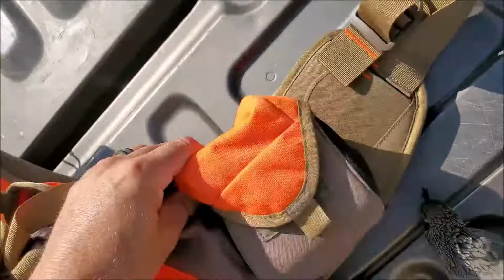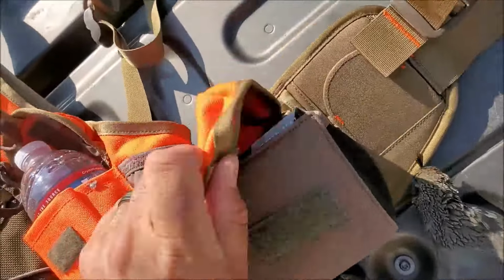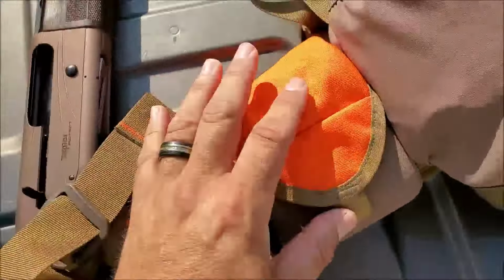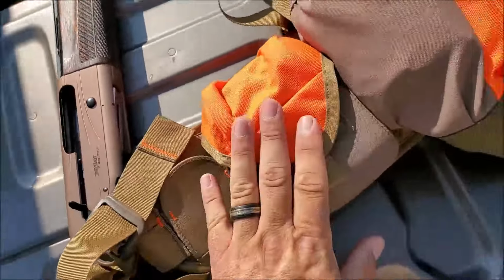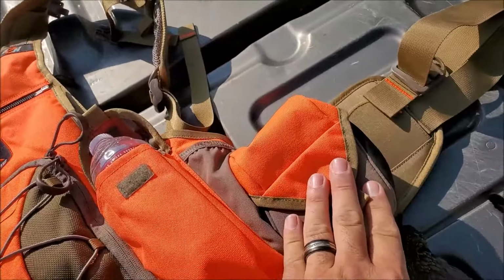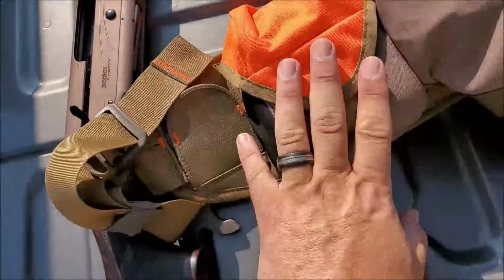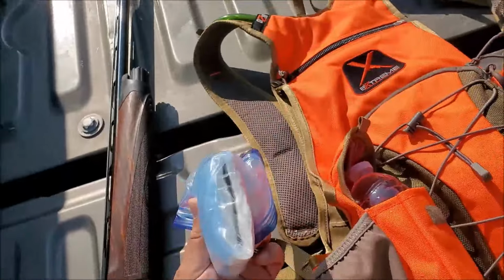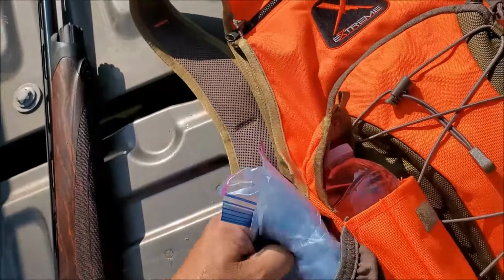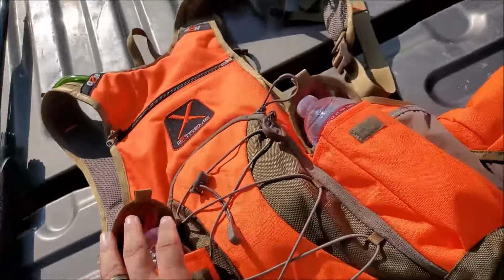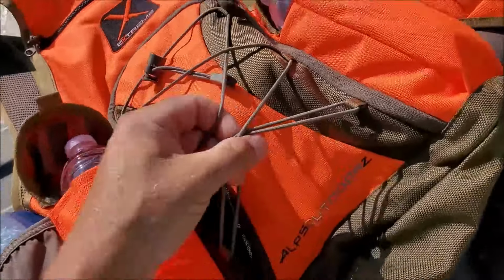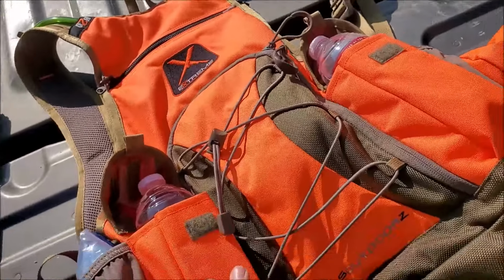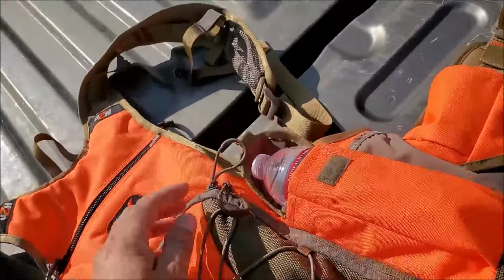But basically what I carry is ammo in both of these side pouches right here. So I have my primary box of ammo that I grab from on my right hand side, and then a secondary box. Then in the side pocket right here, I keep a roll of toilet paper. Absolute necessity when you're out doing this. And I like this pack because it's got this webbing right here, so if it warms up, I can take my jacket off and put it back there.